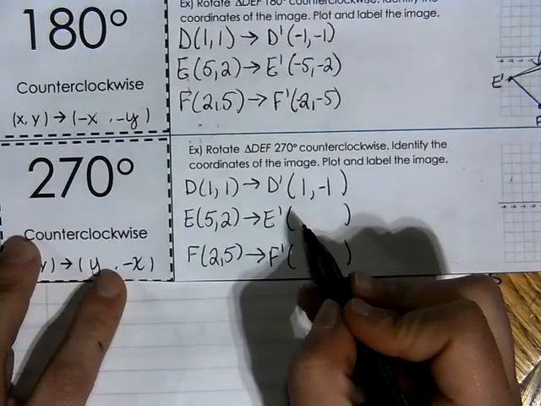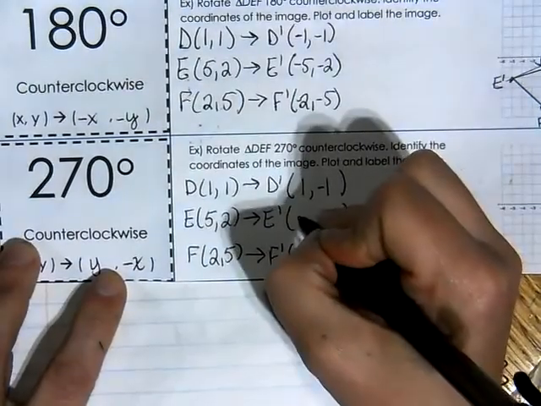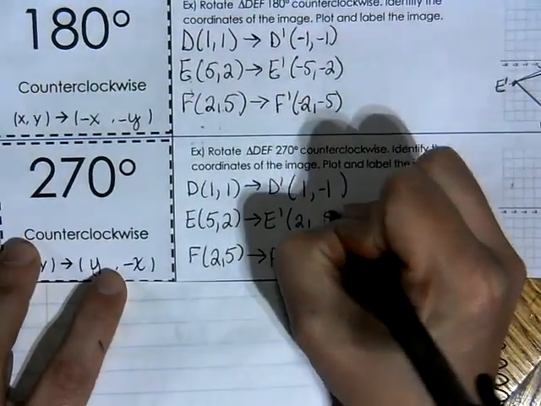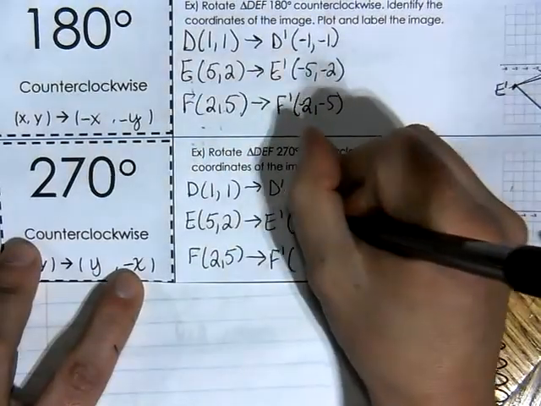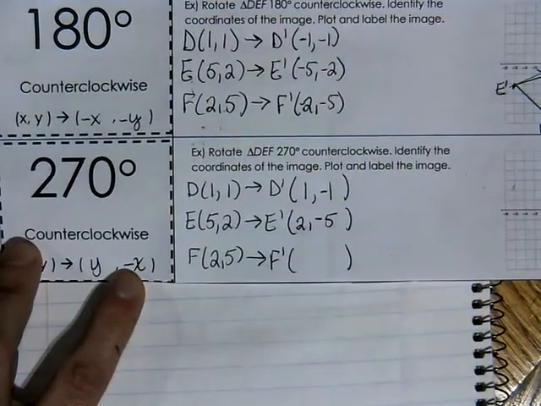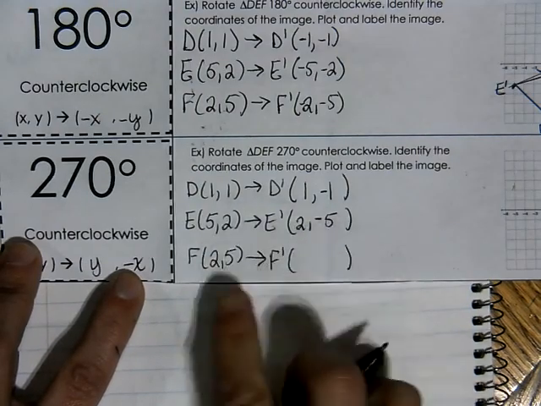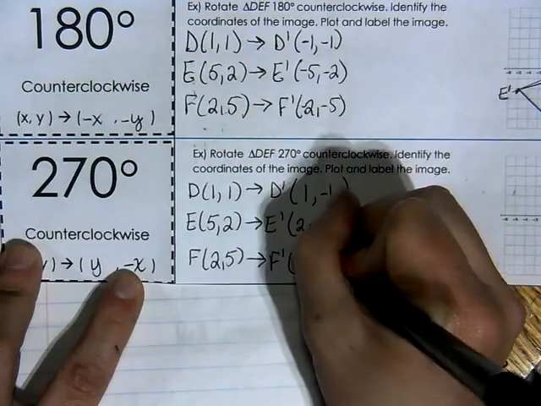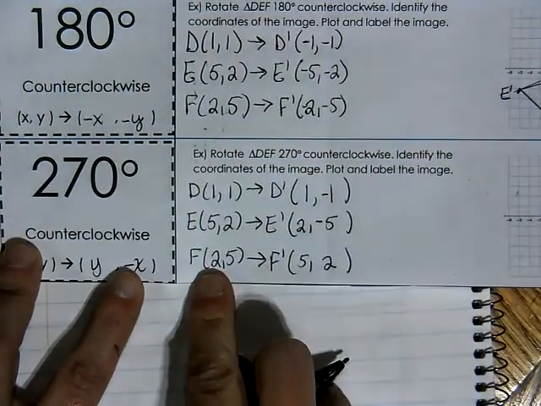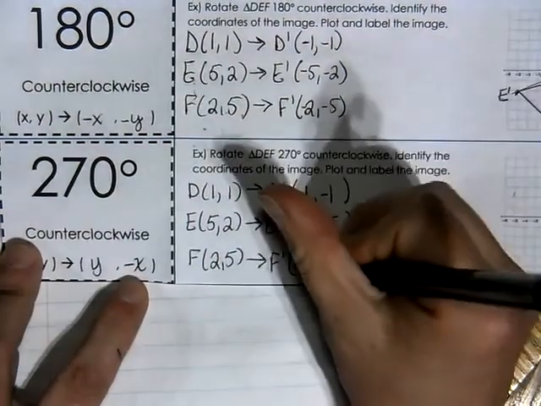For E prime, we are going to switch x and y so that it becomes 2 and 5, but this time our x coordinate becomes different. So it's going to be (-5, 2)... Correction: it becomes 2 and -5. And finally, I'm going to switch 2 and 5 to make it 5 and 2, but my x coordinate becomes the opposite.